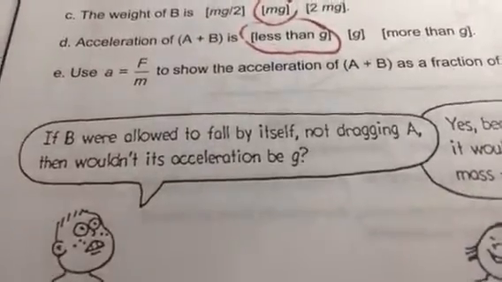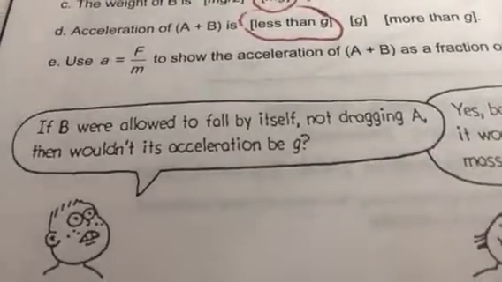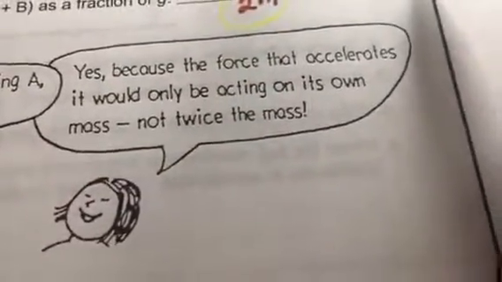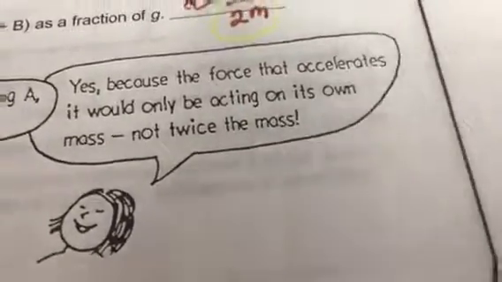If B were allowed to fall by itself, would its acceleration be g? So if we cut this string and B would be able to fall independently, wouldn't it fall at the rate of acceleration due to gravity? And that is in fact true, because gravity would be only acting on the mass of block B, not double the mass.